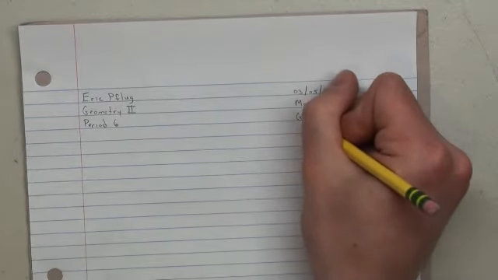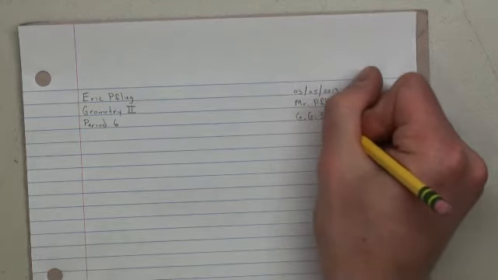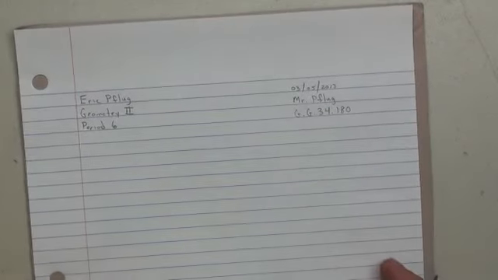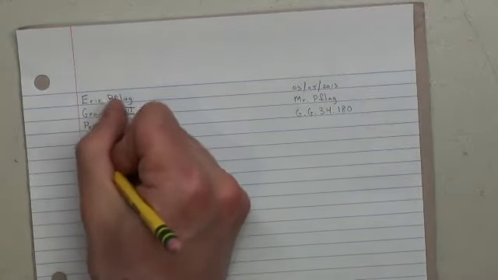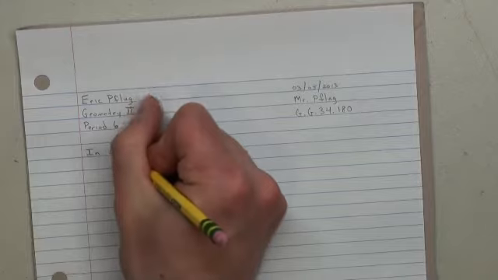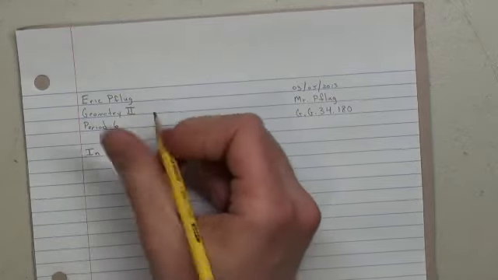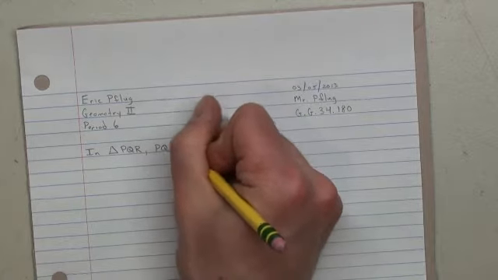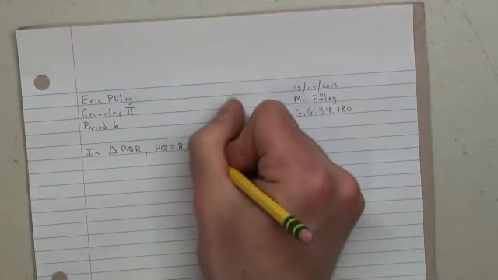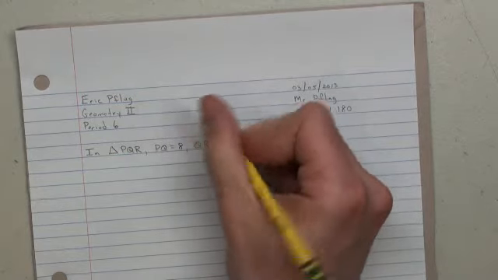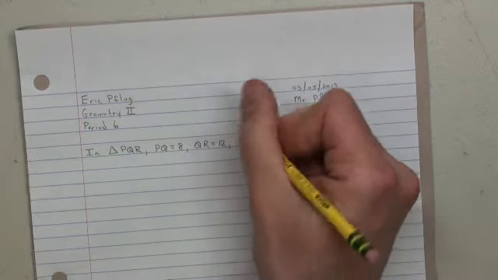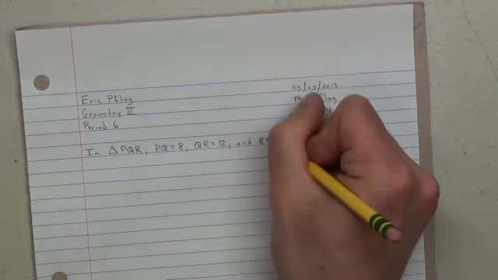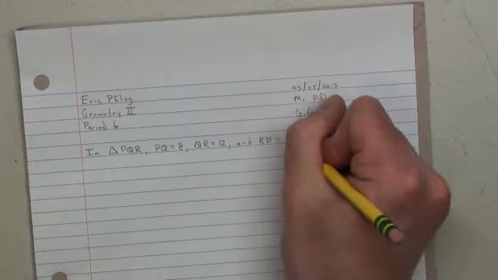This is going to be G.G.34.180. In triangle PQR, PQ equals 8, QR equals 12, and RP equals 13.